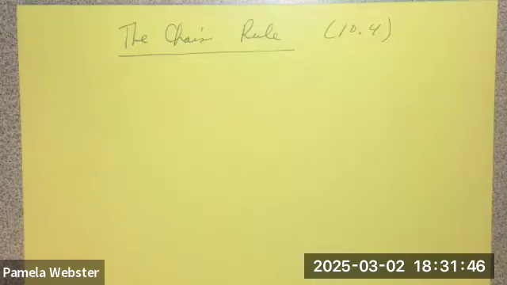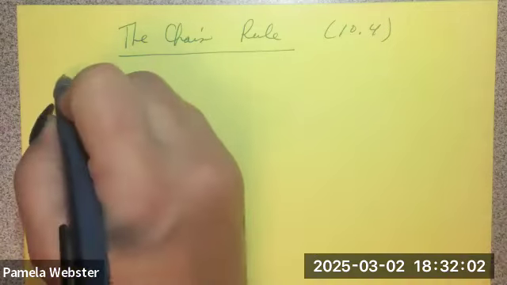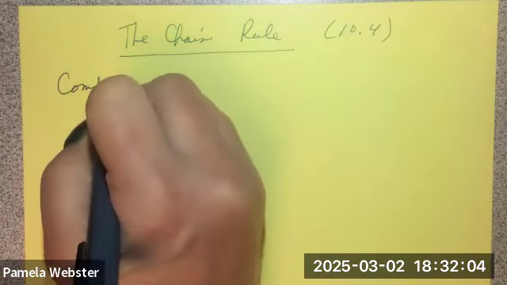All right, everybody, on to the next section of material. This one is about the chain rule. Whenever we look at the chain rule, we have to think about something that's called a composite function. So this is probably a new topic for a lot of you. Composite functions.